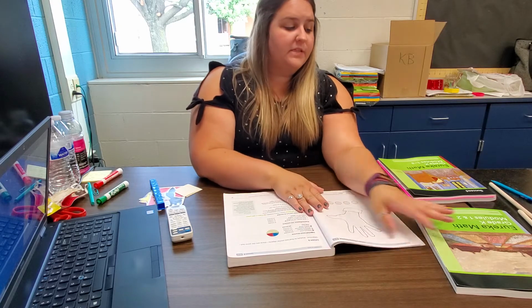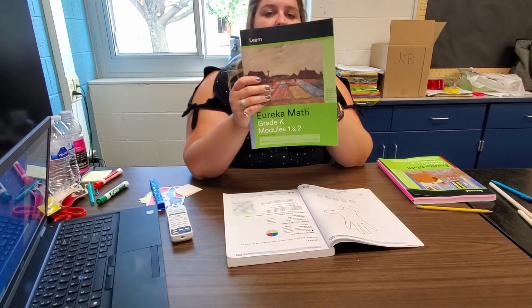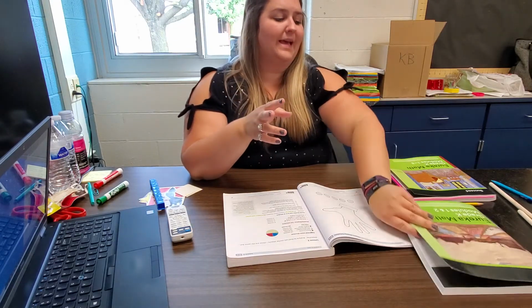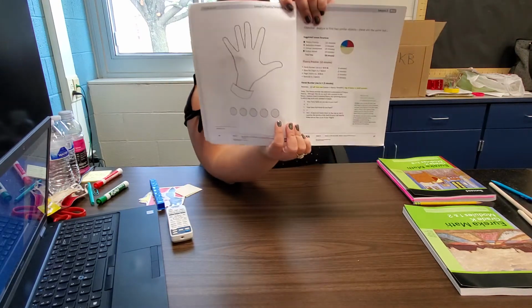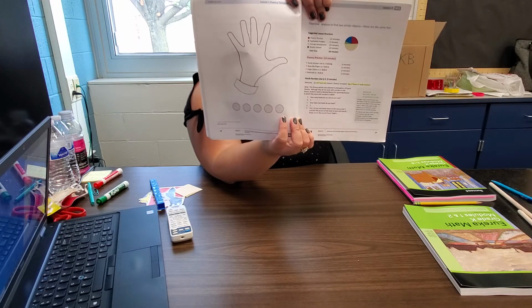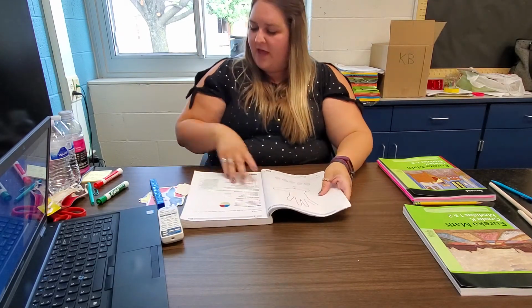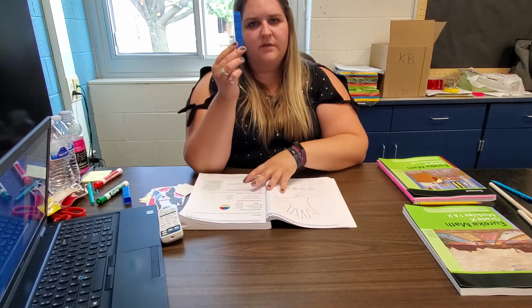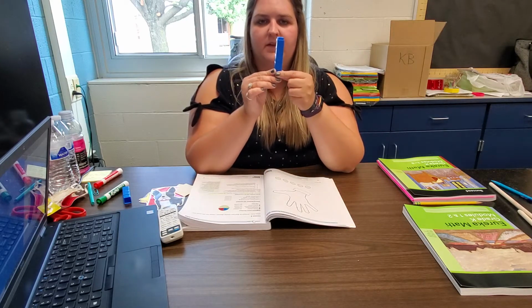So this is lesson 1 of our math program. The first thing that you're going to need to do is open up your Learn book, and right in the front cover you have a left-hand mat. I don't have one in mine because I didn't have an extra copy of it, but this is what it looks like. So what you're going to do is you're going to take your left-hand mat and you're going to put it down in front of you, and you're going to need some cubes too. So I gave you cubes. If you need to get your materials, go ahead and pause this video and get them.